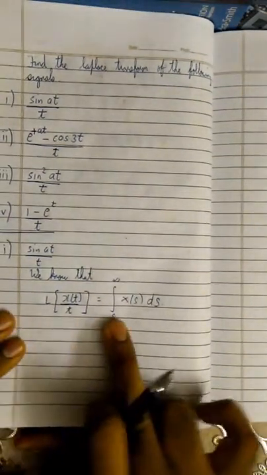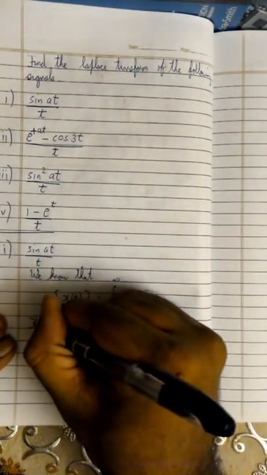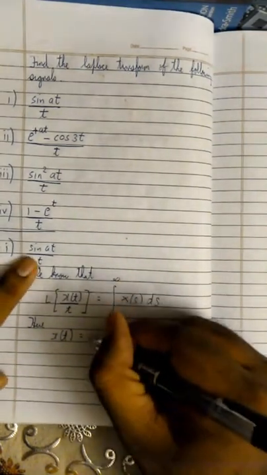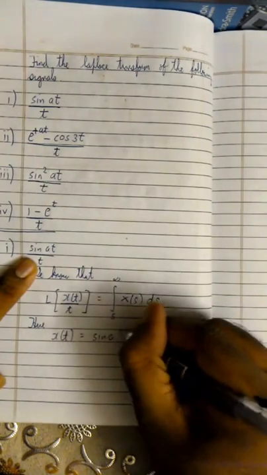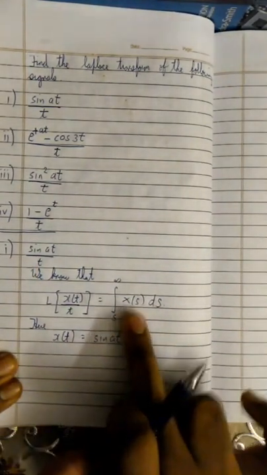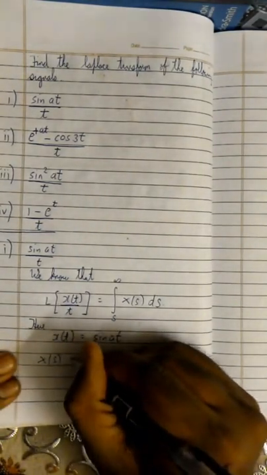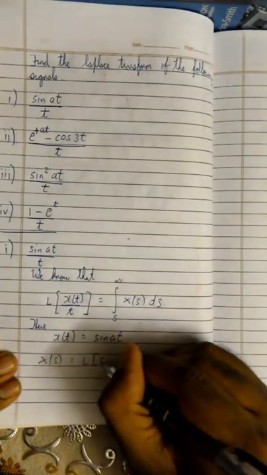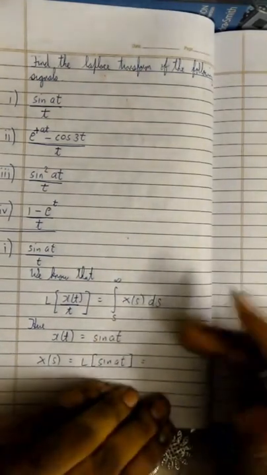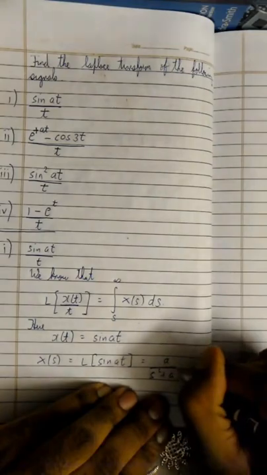This is my frequency integration property. Here my x of t is sine at. In that case my X of s is nothing but the Laplace transform of sine at, which is a by s square plus a square.